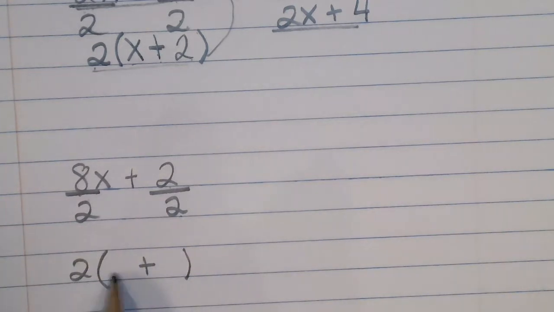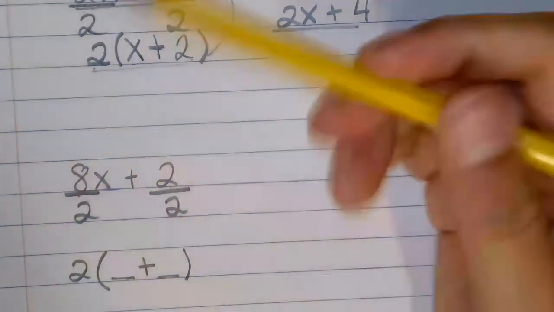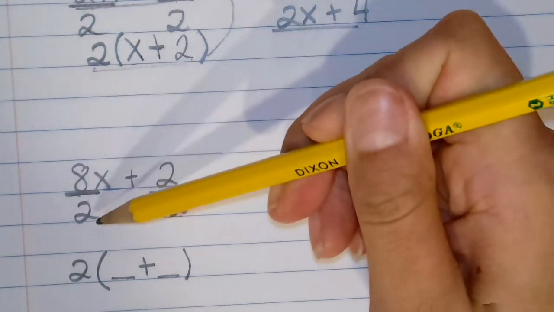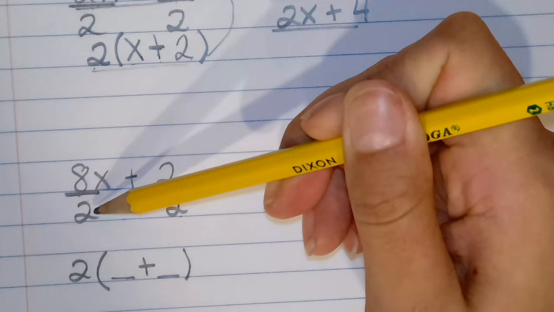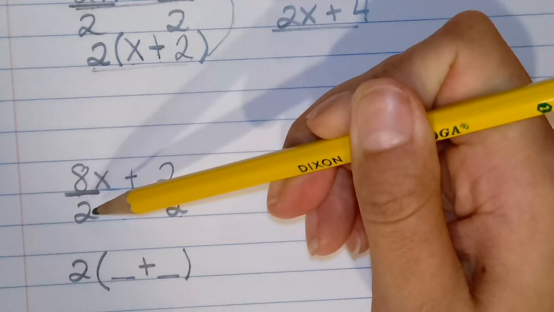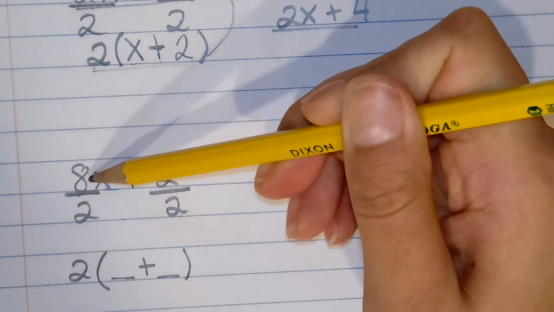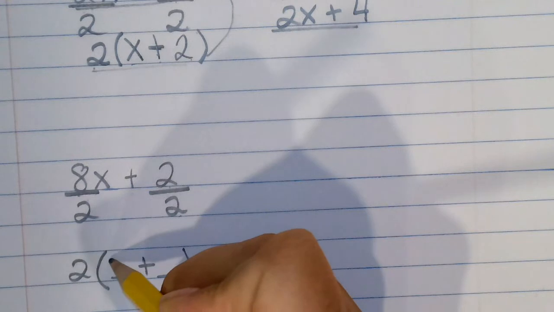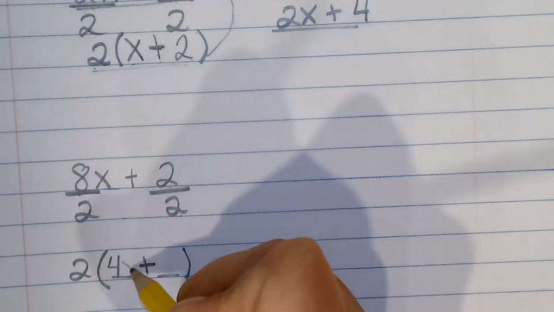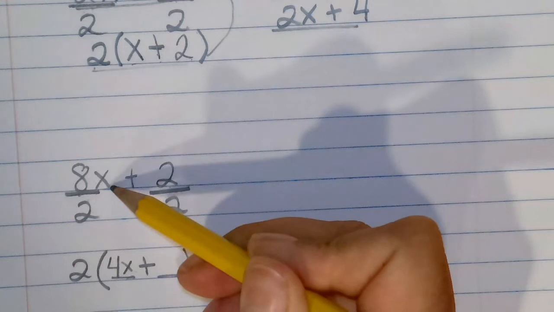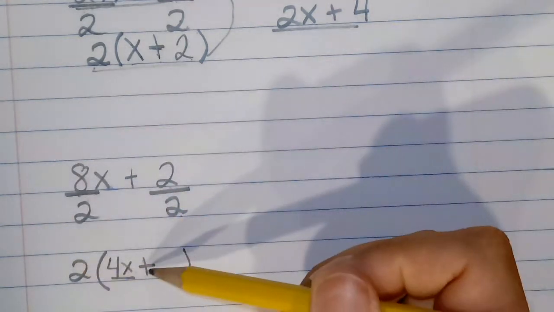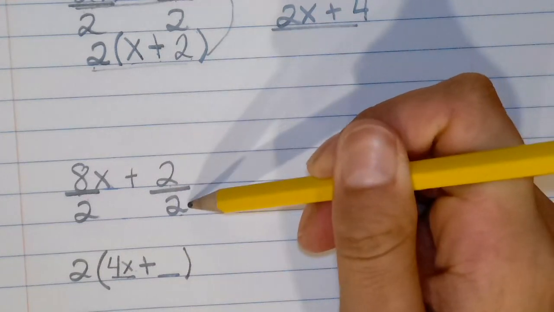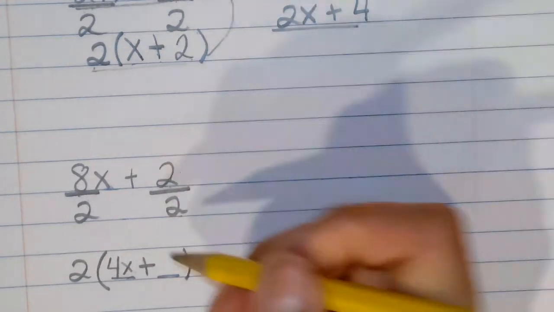So what are these numbers? Let's figure that out. How many times can 2 go into 8? 2 times 2 is 4. 2 times 3 is 6. 2 times 4 is 8. So 2 times 4x, and I have to remember to bring my x. 2 times (4x plus, okay, how many times does 2 go into 2? 1 time.